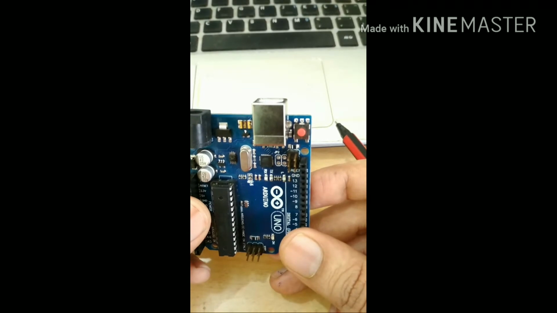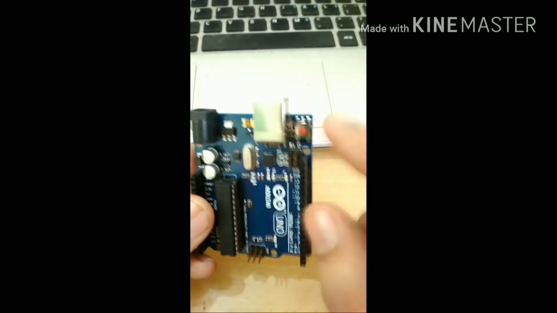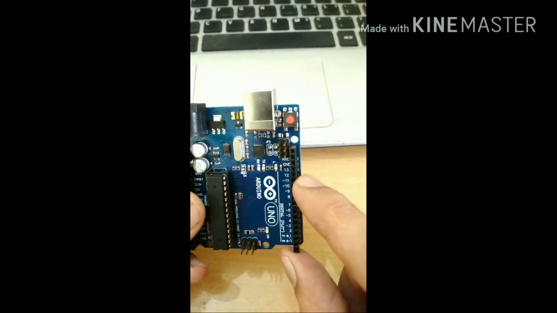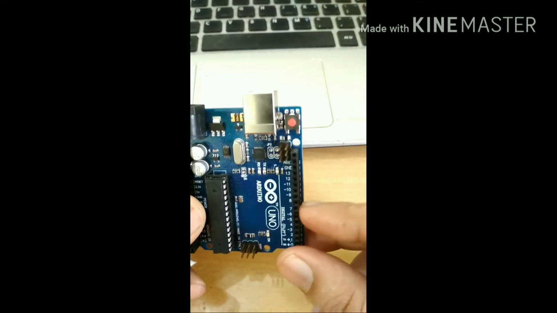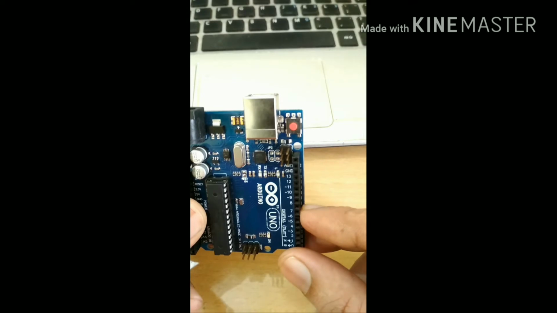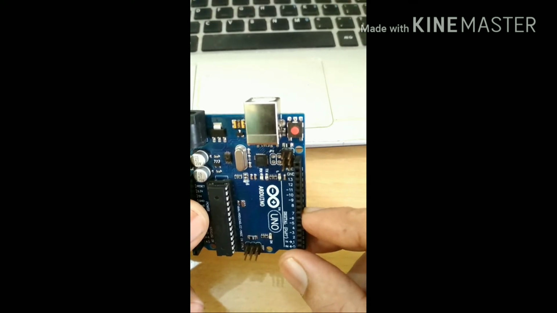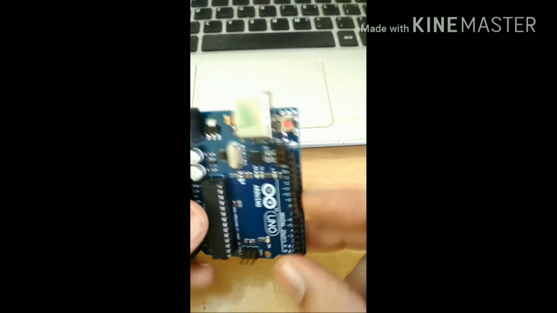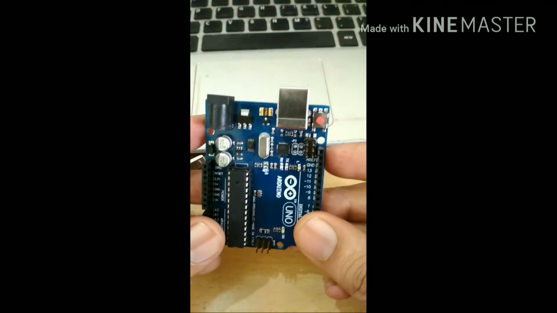The Arduino platform mainly contains a hardware board, that is known as the Arduino board, and second, it contains its programming environment, that is the IDE, integrated development environment. We can design our program in the software, and control the hardware with that software.